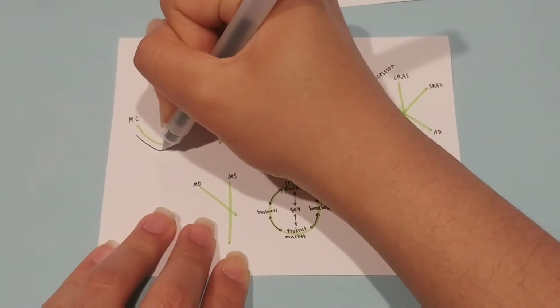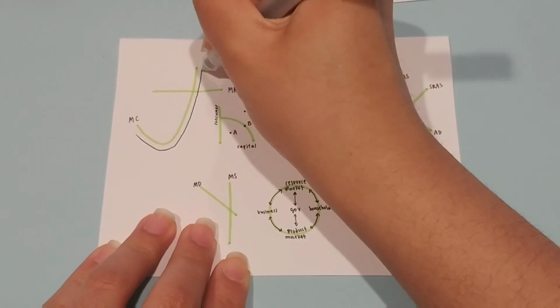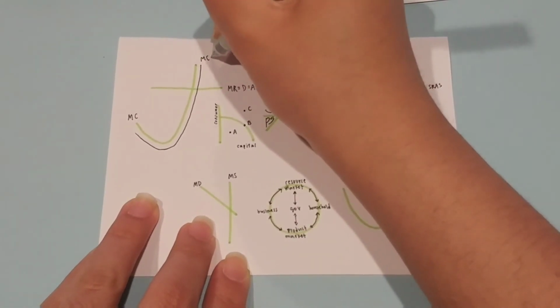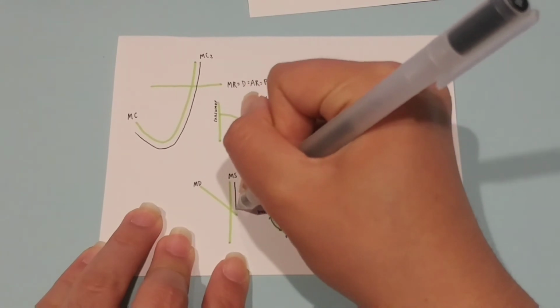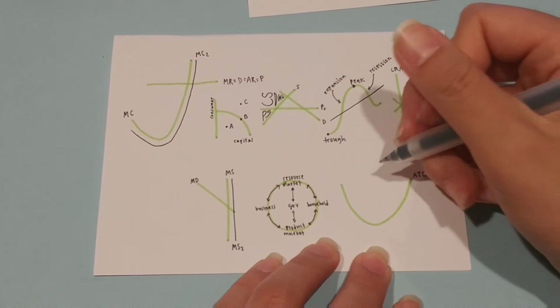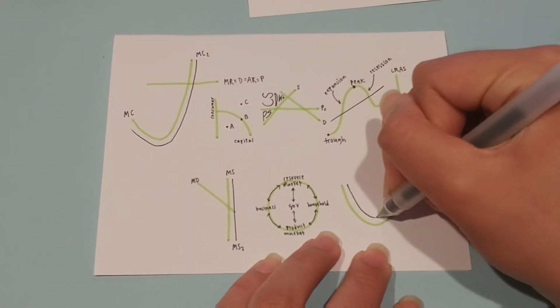Because some spots seemed a little lacking of pen, I decided to draw in some shifts on some of the curves. So we have a decrease in marginal cost, a decrease in money supply, and an increase in the average total cost.